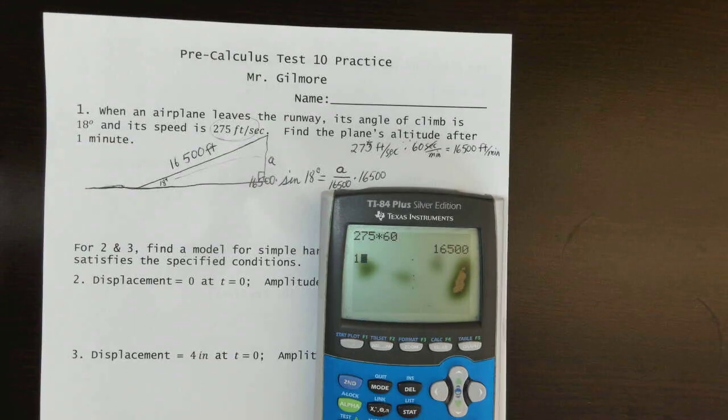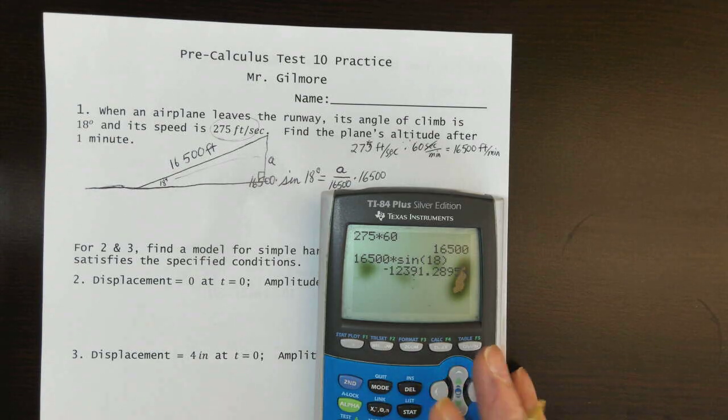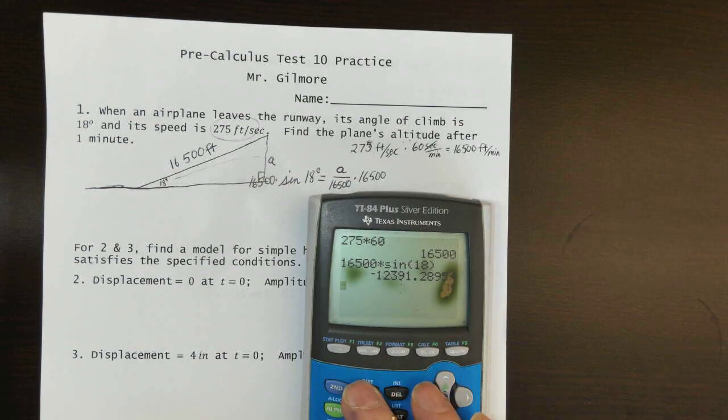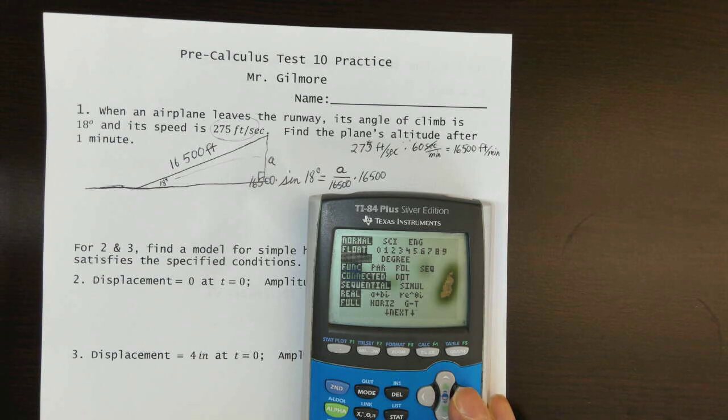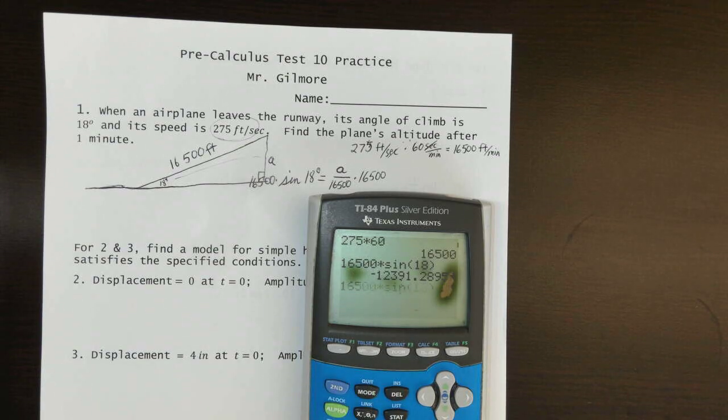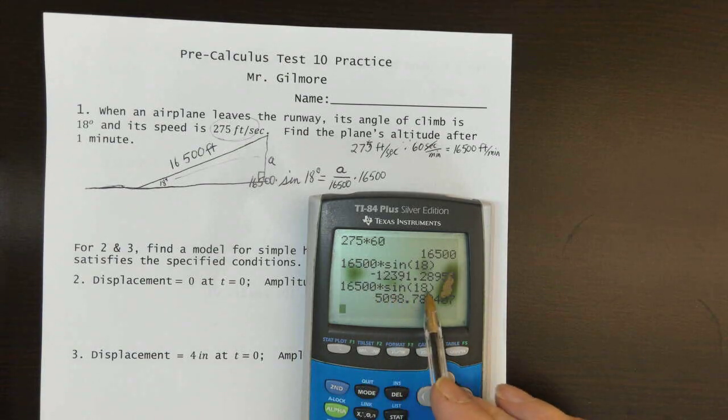Okay, that doesn't look like a real reasonable answer. And my first check is, is it in degrees, and it is not. So now let's do that. 16,500 times sine of 18.